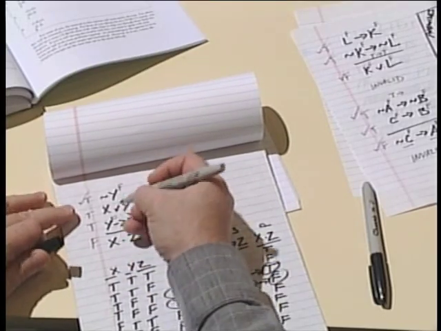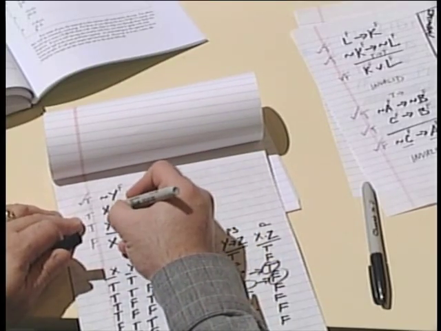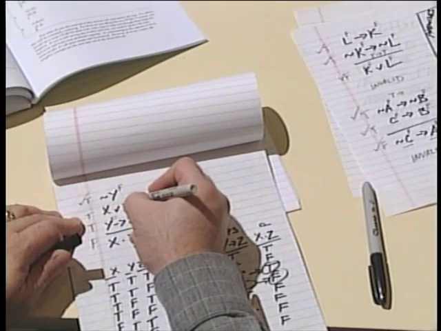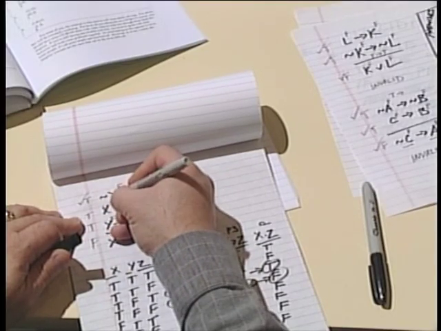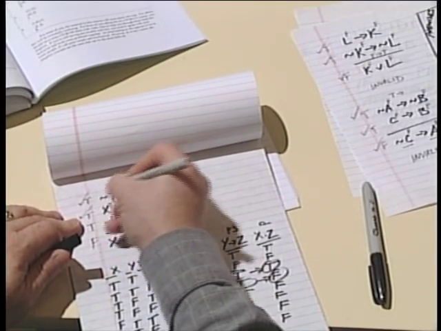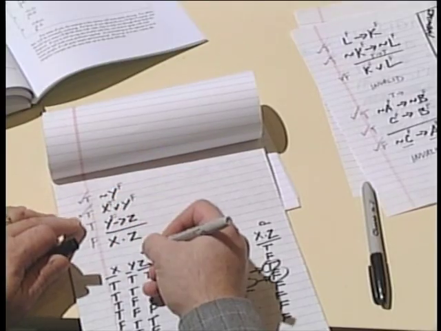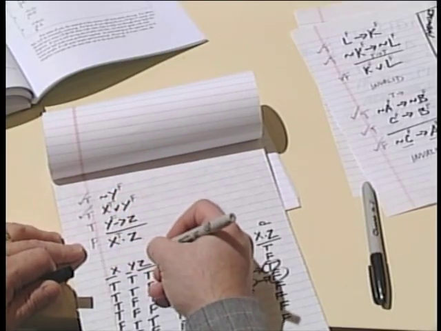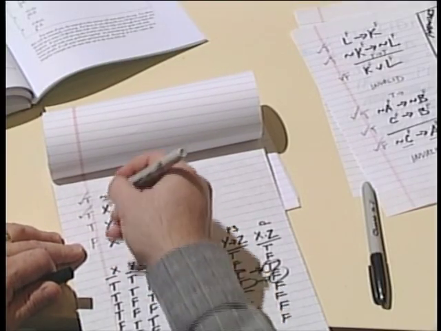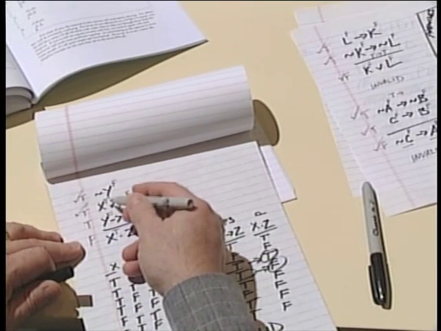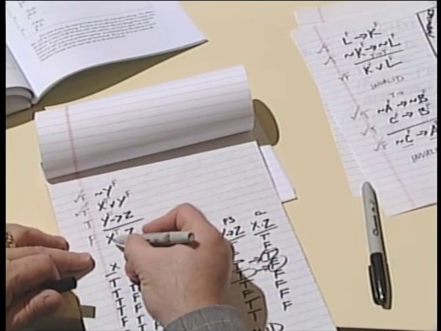So I go back up to here. X or Y, something or false gets to be true. I have to make X true here. I have to make X true in line 2. X is true down here. Okay? I go to my conclusion now because that's where my data is leading me.